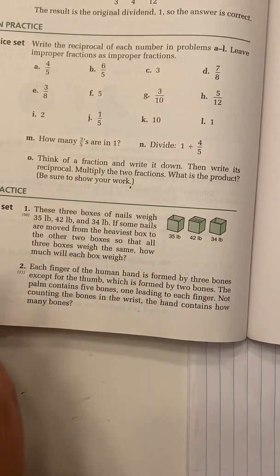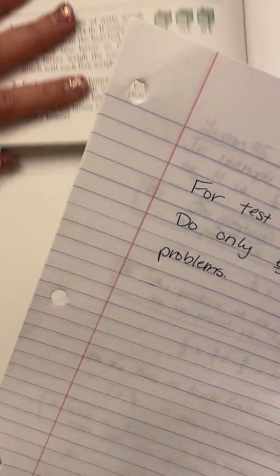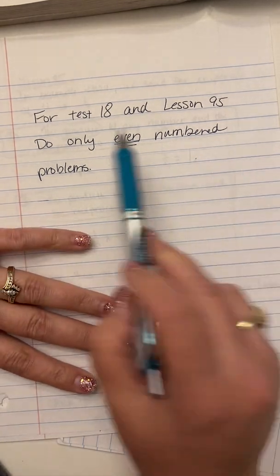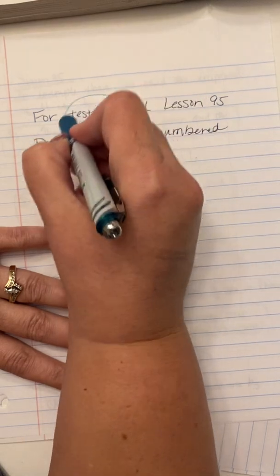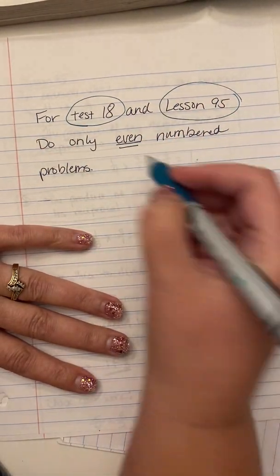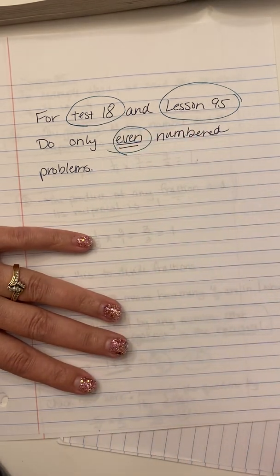Now, this is lesson 95, and since this was all assigned during spring break, you have homework on lesson 95. I want to make sure you see this though. Just like I did on lesson 93, since this is assigned over spring break, for both test 18 and lesson 95, do only even problems, okay?